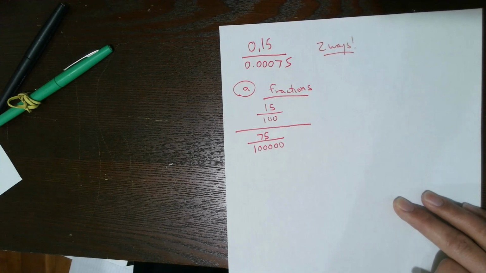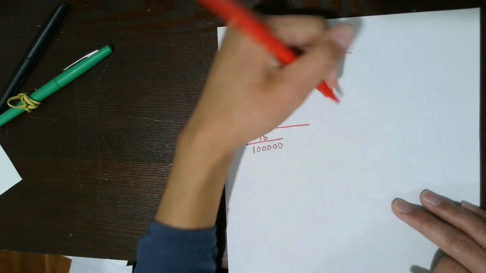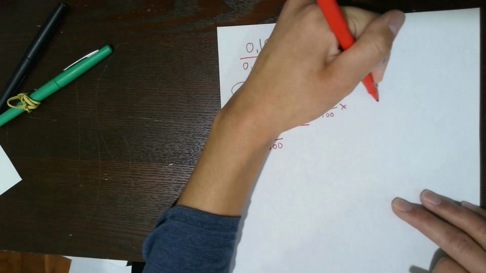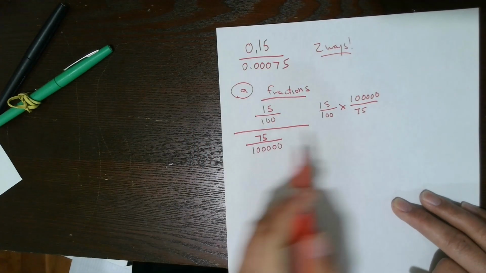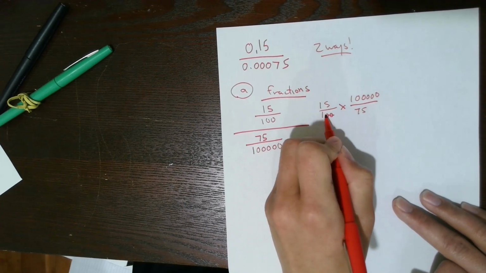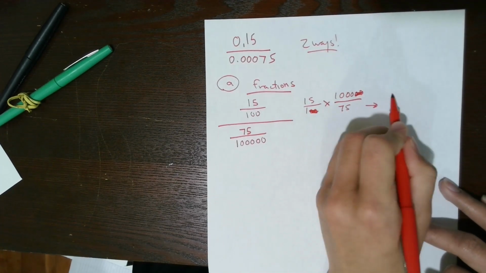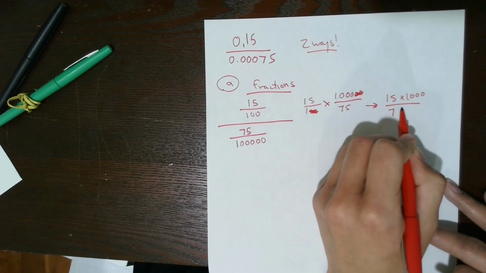All right? Now we just simplify this fraction. So when we divide a fraction by a fraction, we keep the first one the same. But then we flip the second one and we multiply them. All right, so now we're going to evaluate this. We see some zeros on the top and the bottom, so we're going to cross some of those zeros out. So now we get 15 times 1,000 divided by 75.